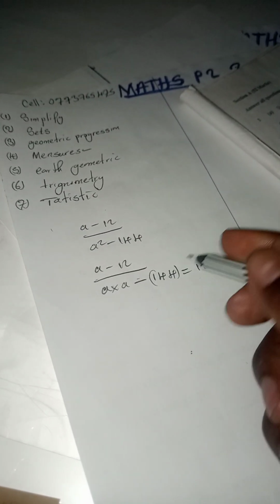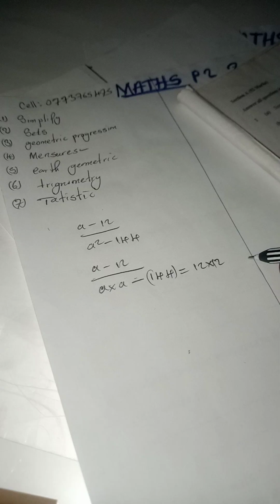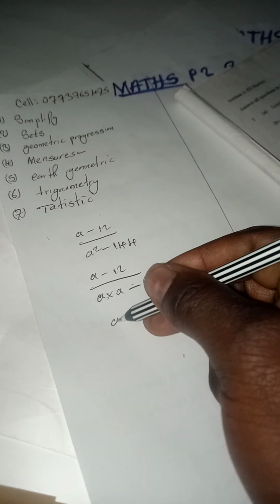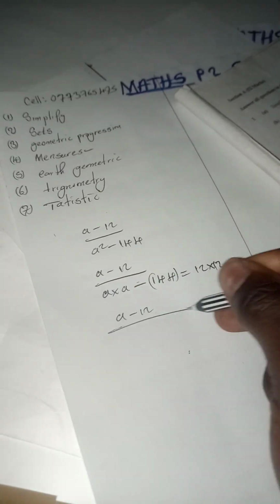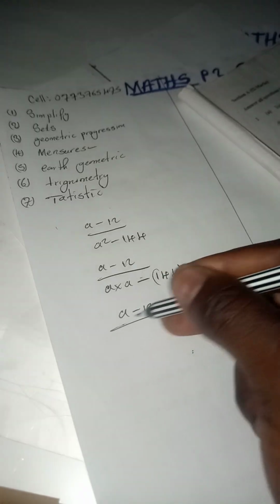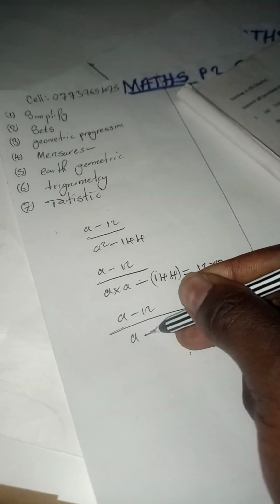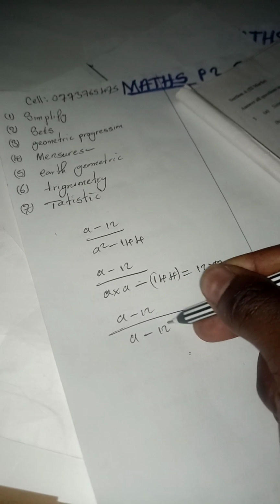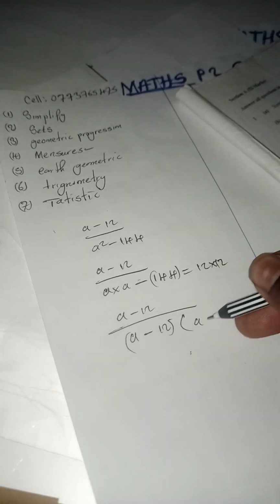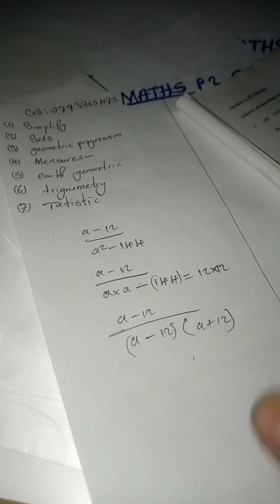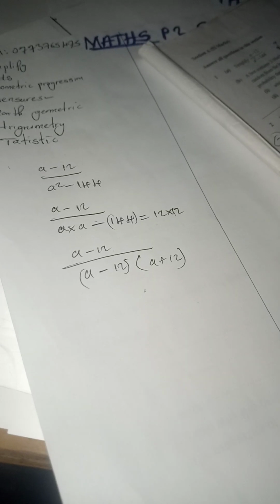So in other words, I can just tell you what is a square root of this. Now in difference of two squares, we actually do it like this, plus or minus.